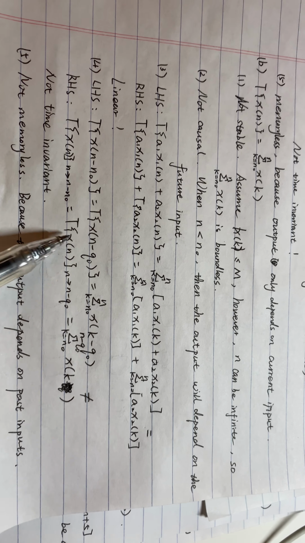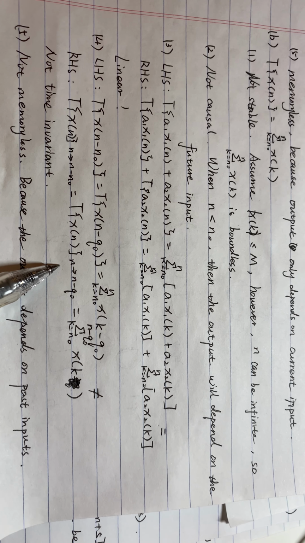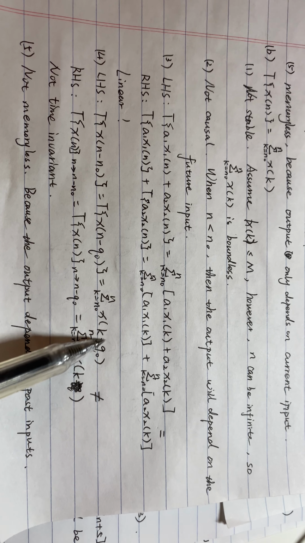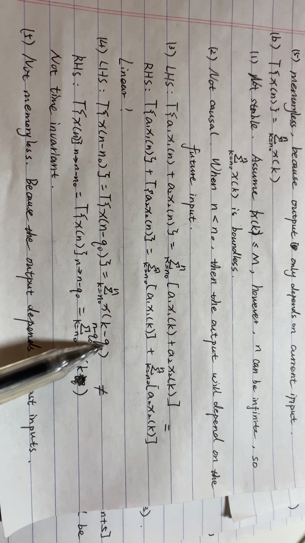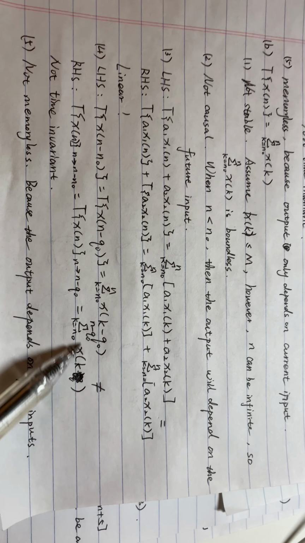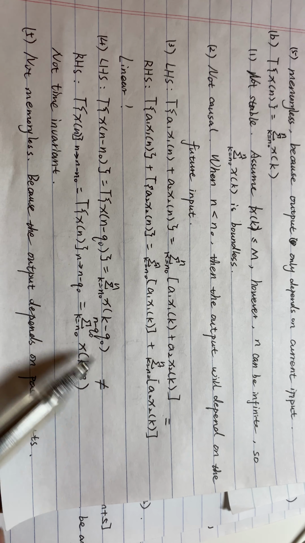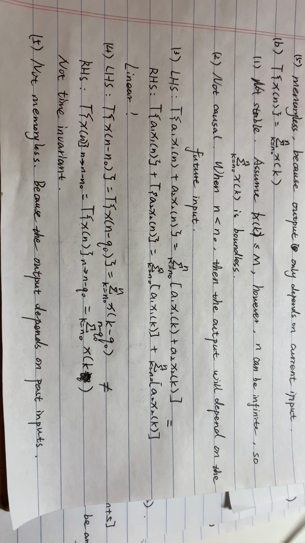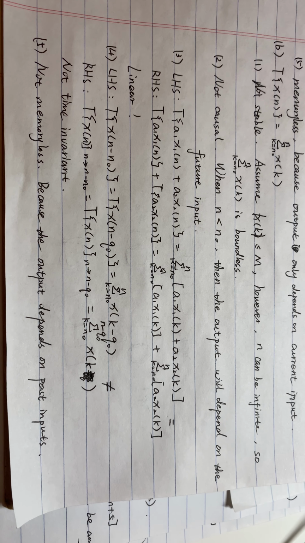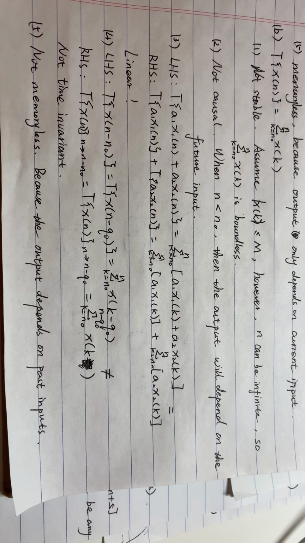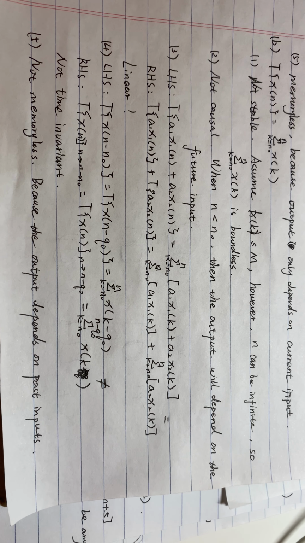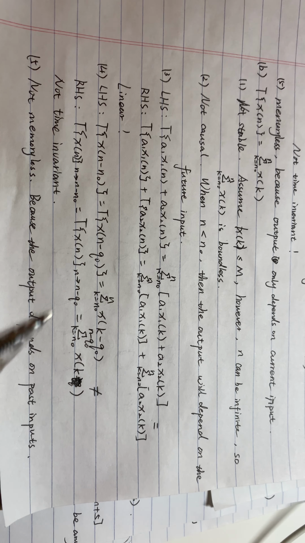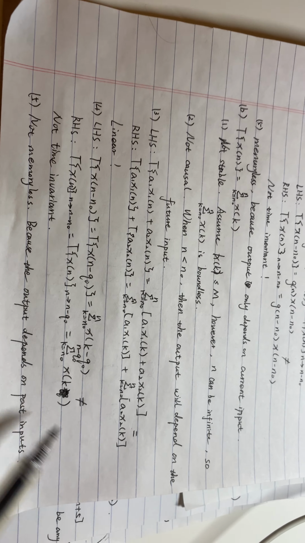For the right-hand side, because you just shift the system from n to n minus n0, the limits can also change, so they are not the same thing, and the system is not time invariant. And for the memoryless property, it's not memoryless because the output depends on the past inputs. It's a summation.